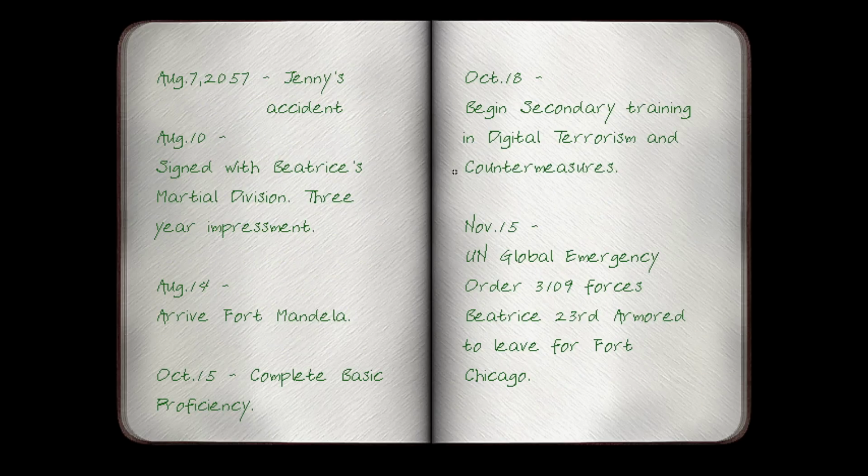Maybe. August 7th, 2057, Jenny's accident. August 10, signed with Beatrice's Marshall Division, 3-year impressment. Yeah, we signed up for the military 3 days after her accident. Arrive in Fort Mandela August 14th. October 15th, complete basic proficiency. October 18th, begin secondary training in digital terrorism and countermeasures.